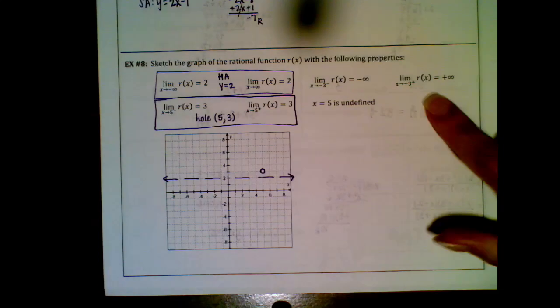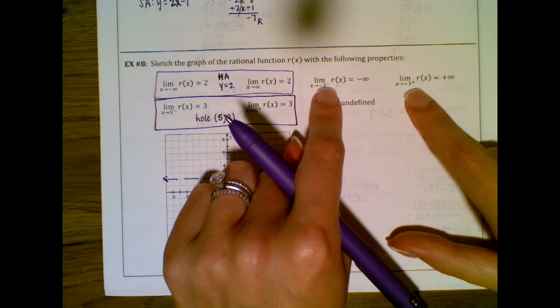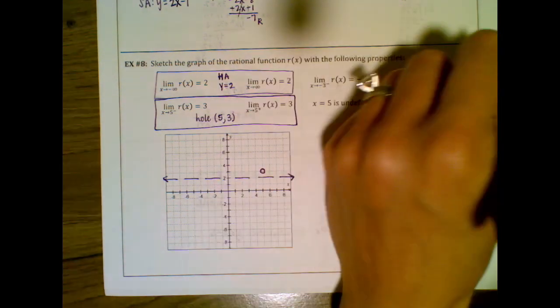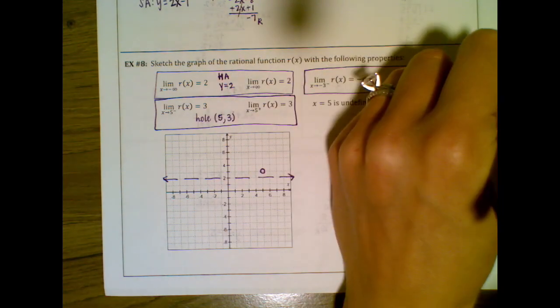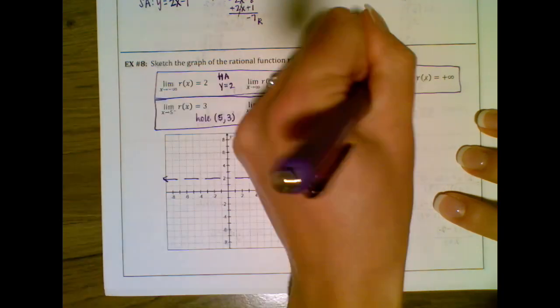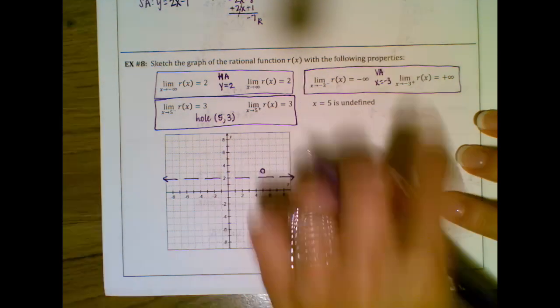And then over here, as my function approaches an x value from the left and from the right, and the y coordinates go to positive or negative infinity, that means that I have a vertical asymptote. Okay, and here I have a vertical asymptote at x equals -3, that x value.